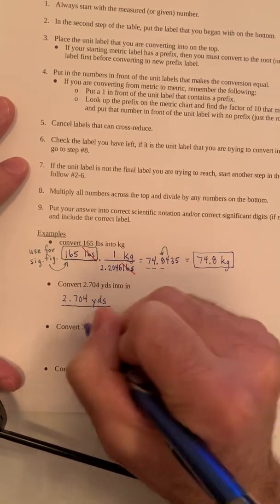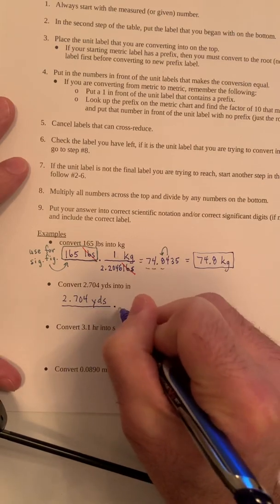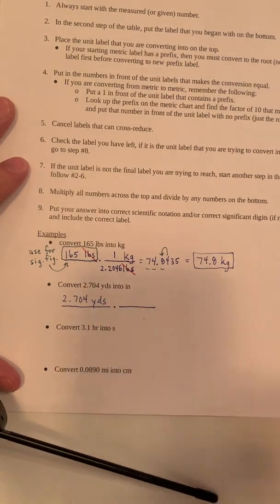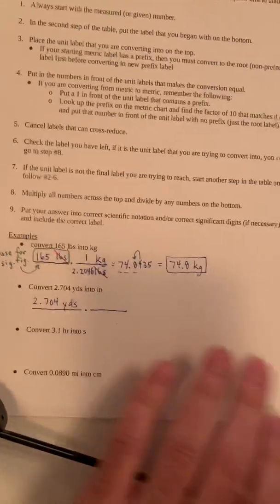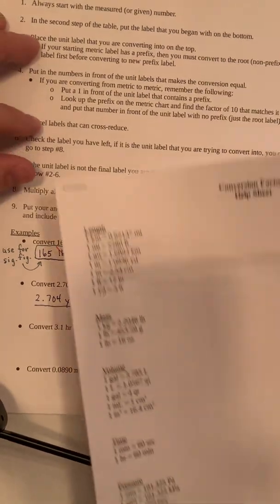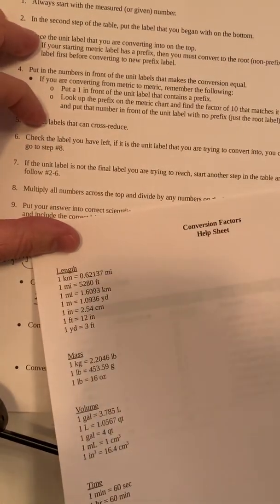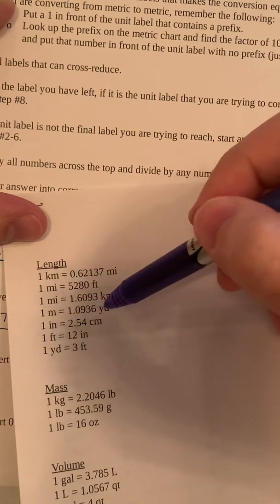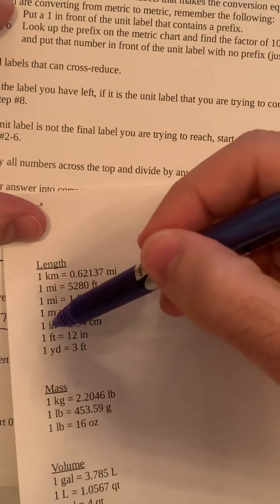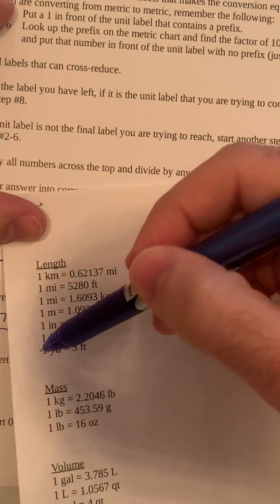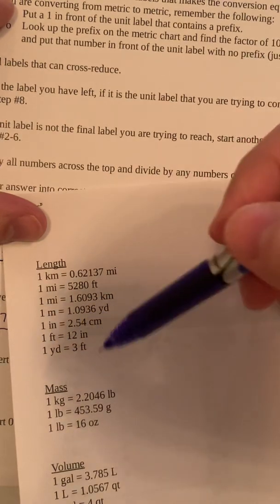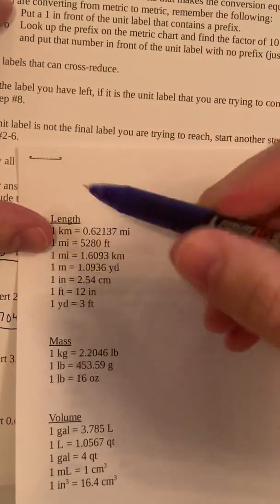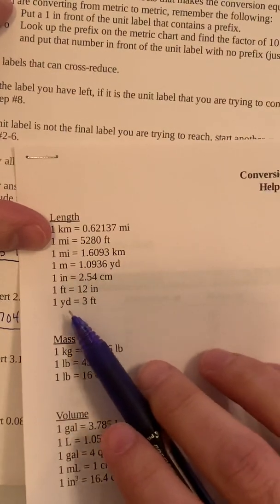Again, you can put a 1 on the bottom if you want. I just leave it, is what I usually do. I'm going to put the line for my second step. Now, I want to go from yards to inches. So let's look at our conversion sheet and see if we have yards right to inches. I look at my length and I'm looking for yards or inches. I've got a yard here, but that's yards to meters. I've got inches to centimeters, inches to feet, and yards to feet. So I don't have yards to inches.